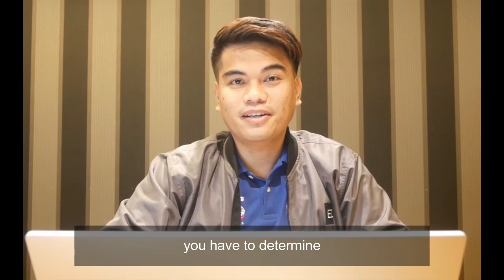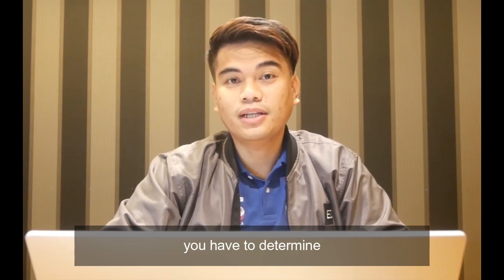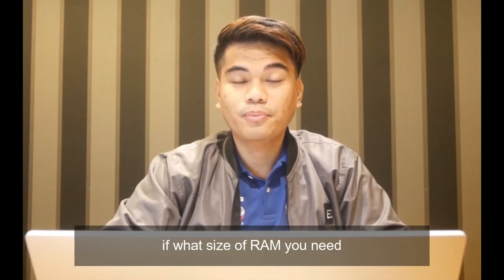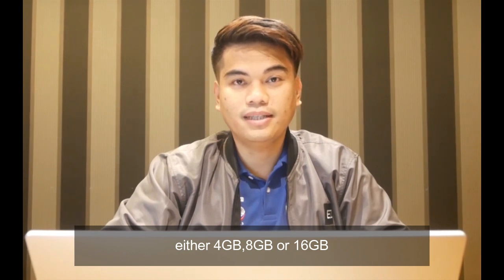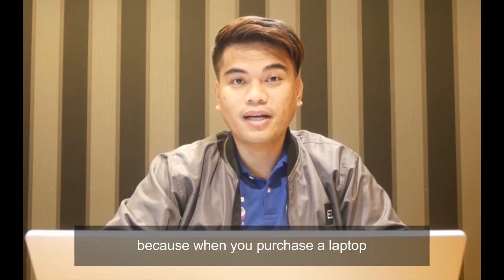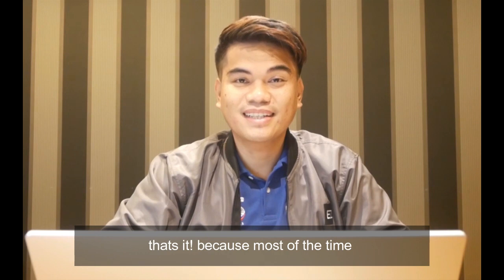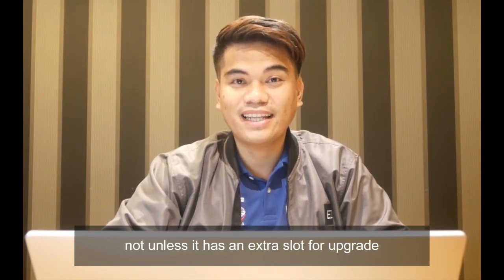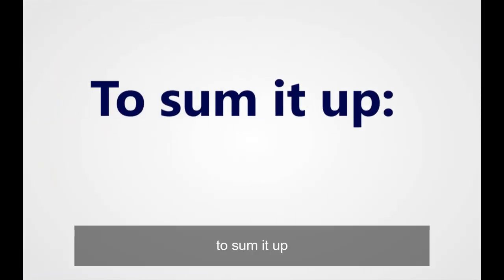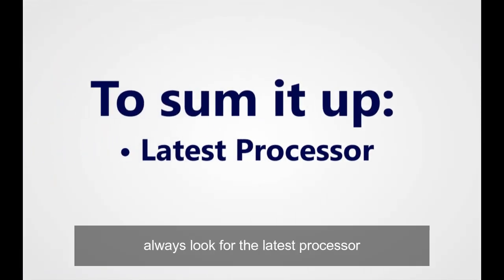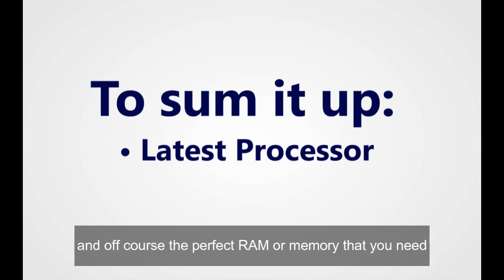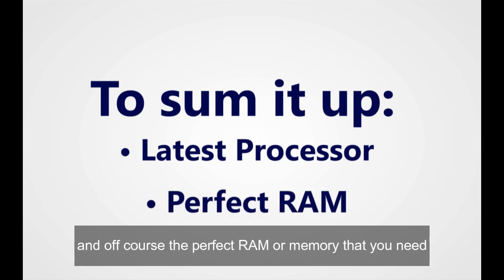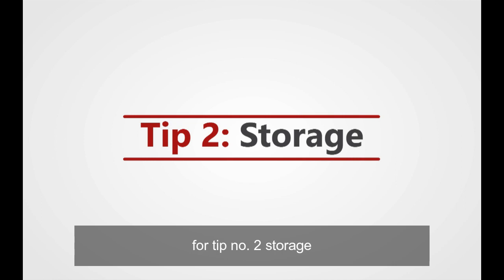Additional tip sa pagpili ng RAM. Kailangan decided na kayo kung ilang gig yung kailangan ninyo. Pwedeng 4 gig, 8 gig, or 16 gig. Kasi pag nag-purchase kayo ng laptop, yun na yun. Kasi most of the time, hindi na pwedeng i-upgrade yung laptop, not unless may additional stuff pa siya. So to sum it up, always look for the latest processor and of course, the perfect RAM or memory na kailangan mo. So for tip number 2, storage.